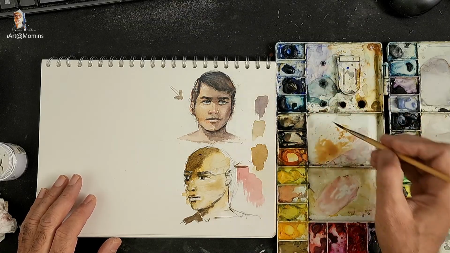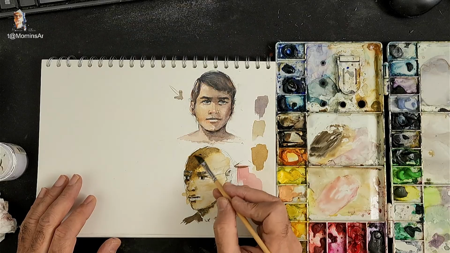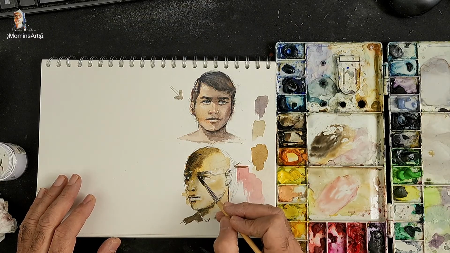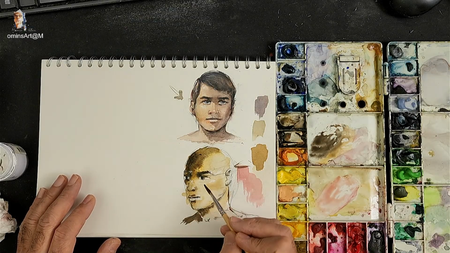Actually, this is what happened. Let's get some French ultramarine and mix up a nice gray color. Put some here. Get this eye socket very dark. Eyebrows.